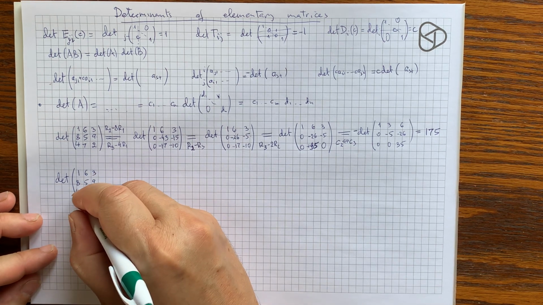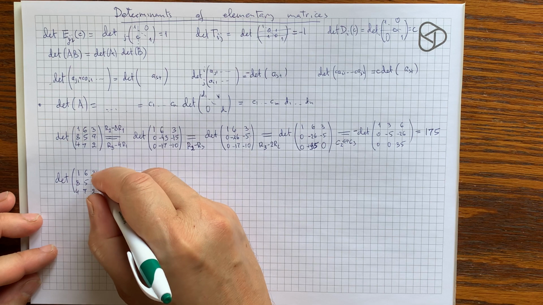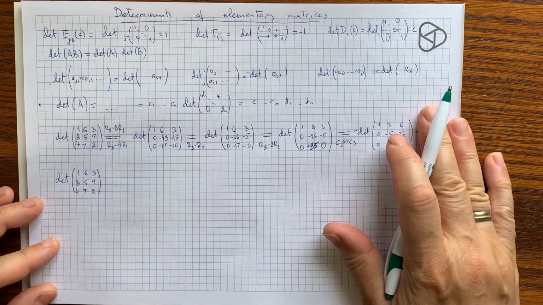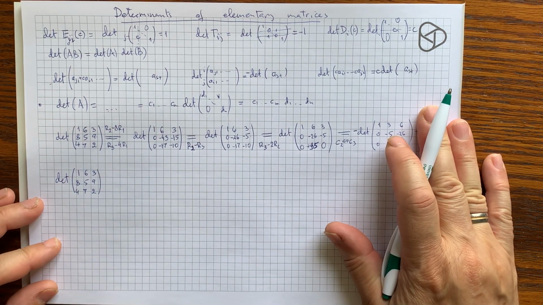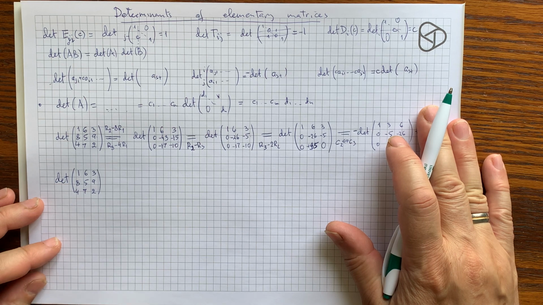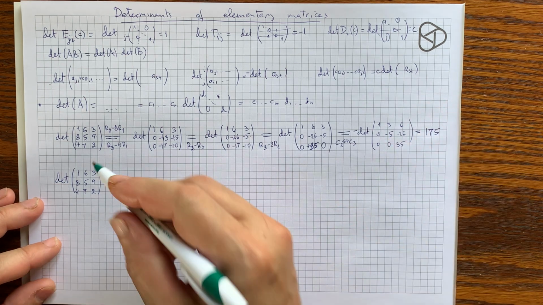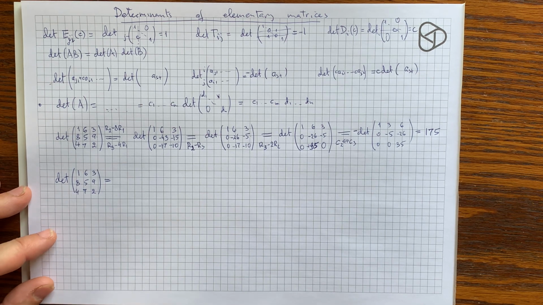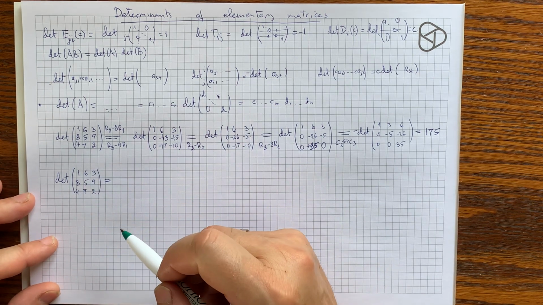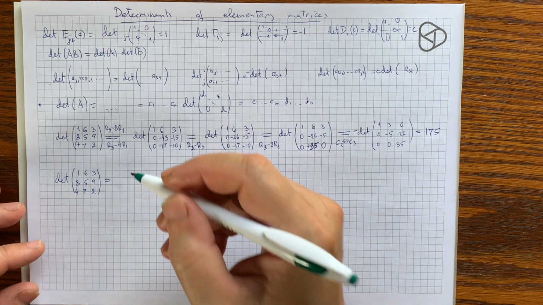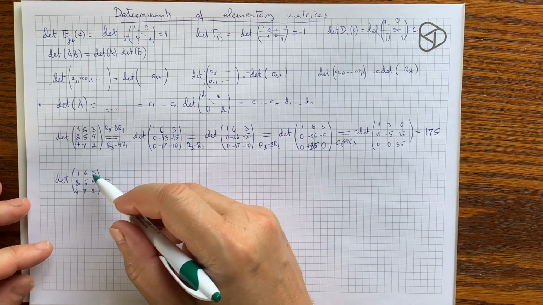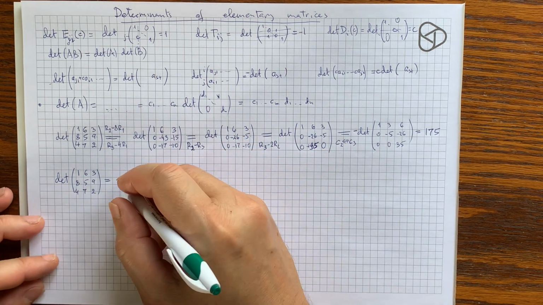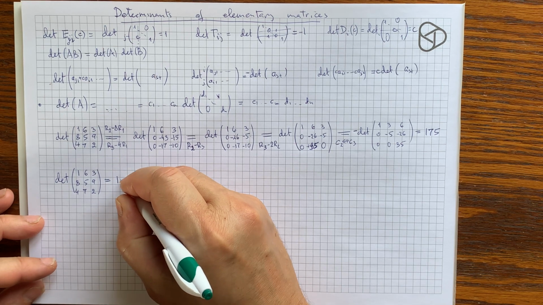And if we forget about this answer and do it more or less independently, and the comparison gives us the same answer, then it's a strong indication that computations are correct. So this time I will be just using the definition, using the formula. And the formula will involve 6 products of matrix entries sitting in different rows, in different columns.